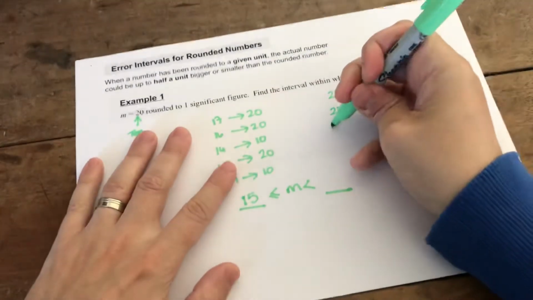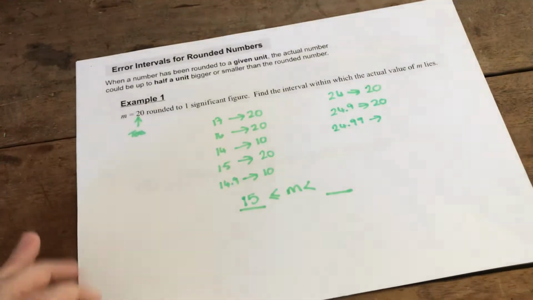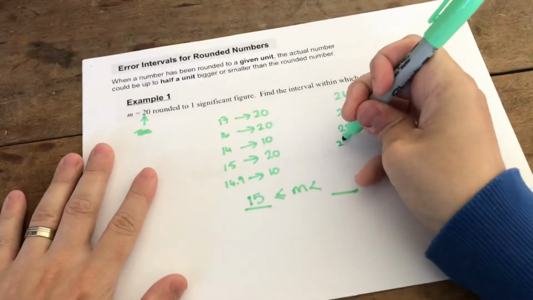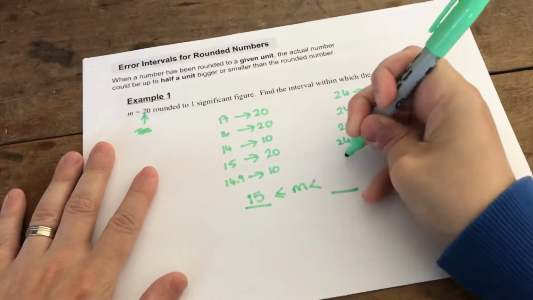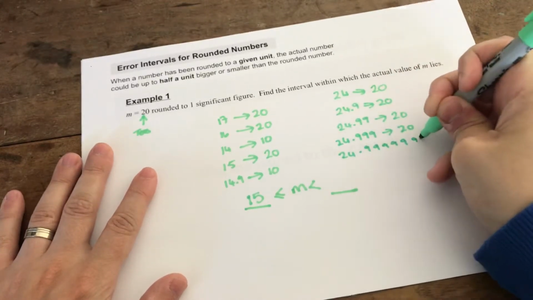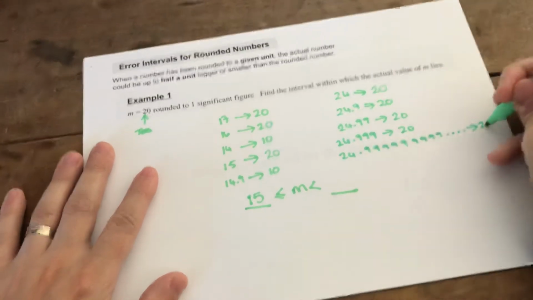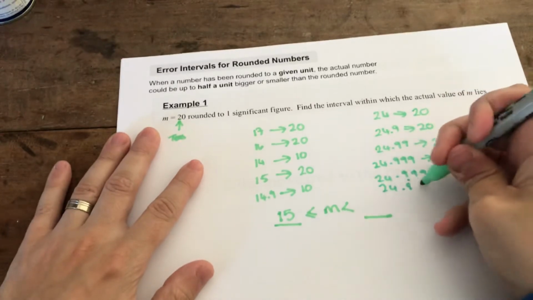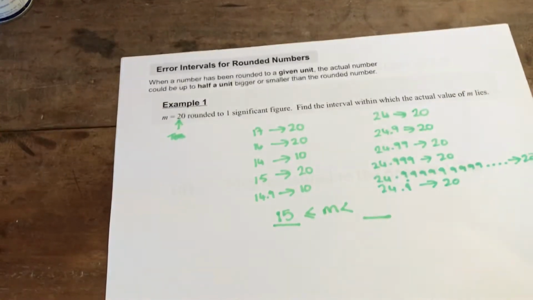In fact, I can think of an even bigger number, 24.99, and that gives me 20. And an even bigger number, 24.999, that gives me 20. And even bigger, 24.999999999, that gives me 20. So 24.9 recurring, when it's rounded to the nearest 10, gives me 20.